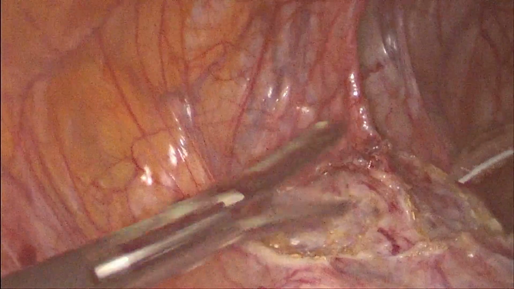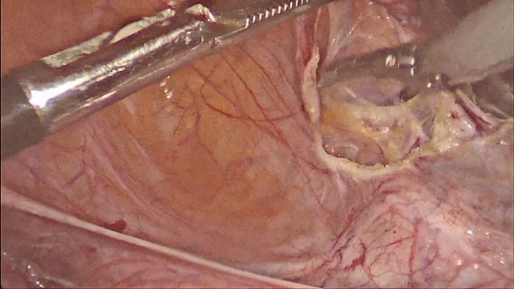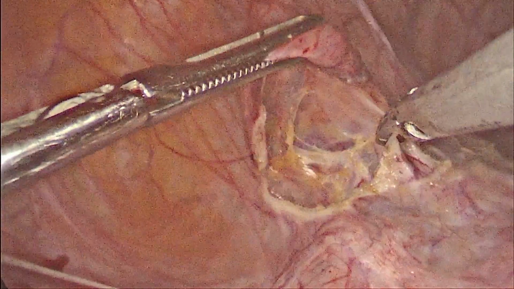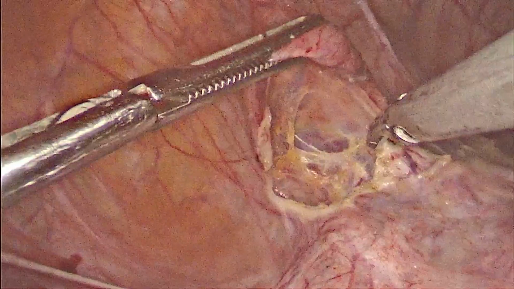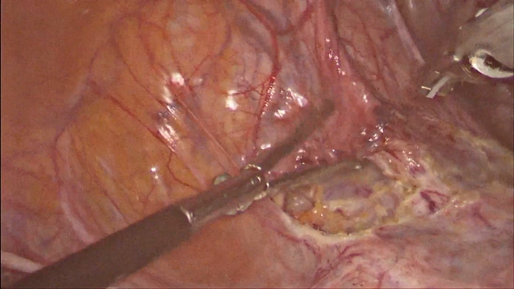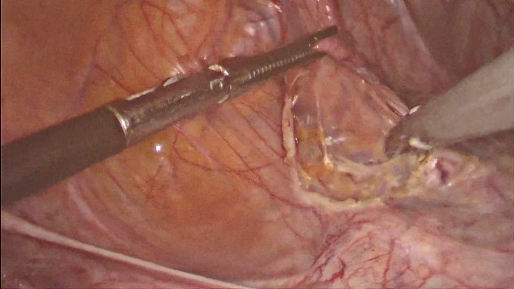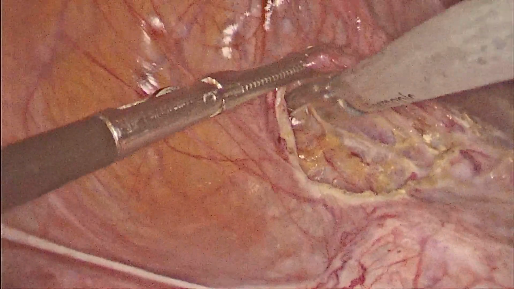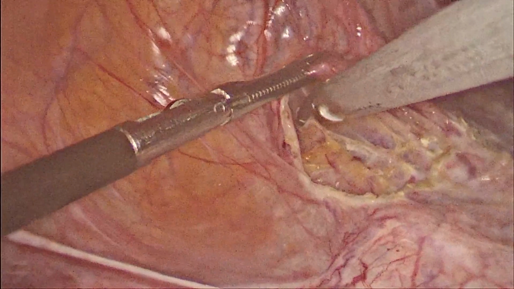So for this, we are using the harmonic scalpel, which has less lateral spread, and we are identifying the fibrous tissue fiber by fiber, and then doing the dissection to keep the bladder well away from the cervix.